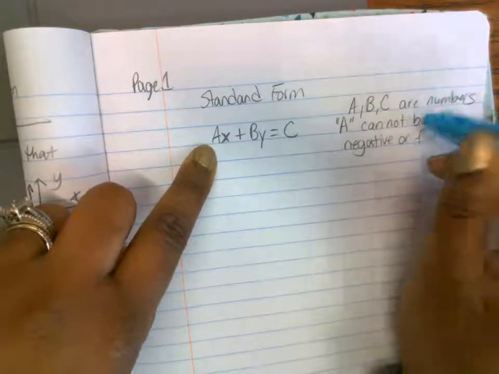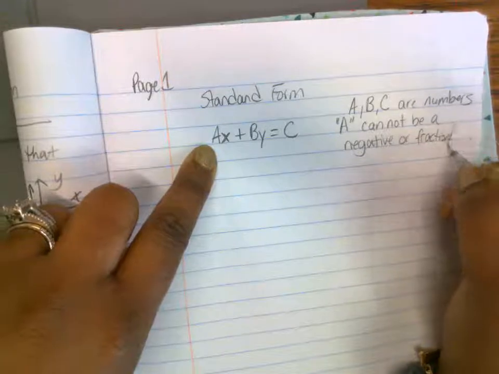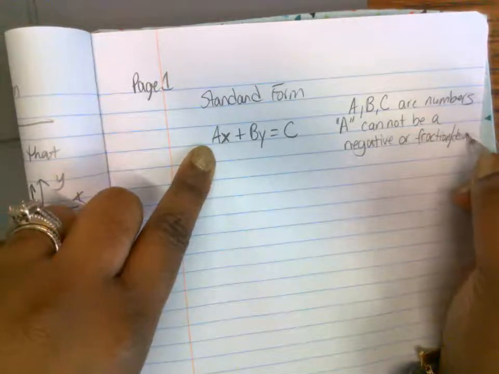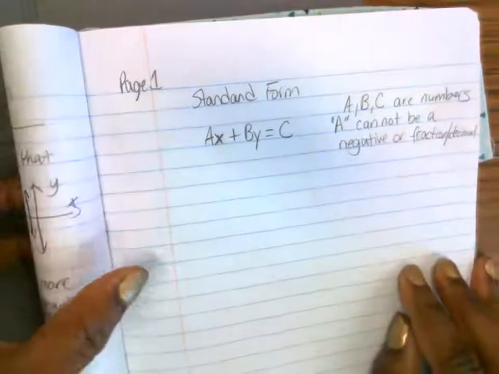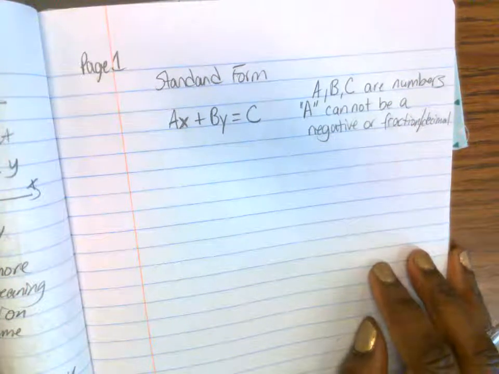Oops. Sorry, y'all. That's dangerous. If I could actually spell, oh Jesus. And I put fraction slash decimal. Okay? It can't be those. All right?